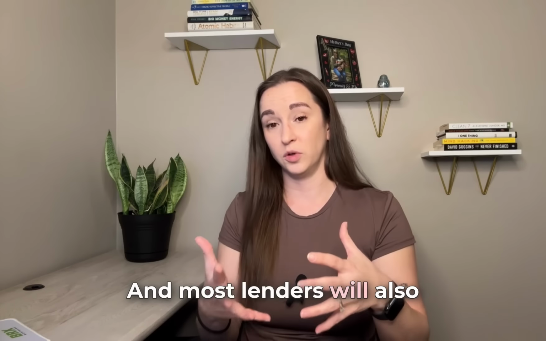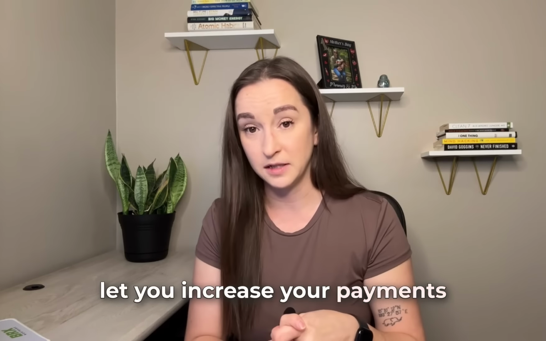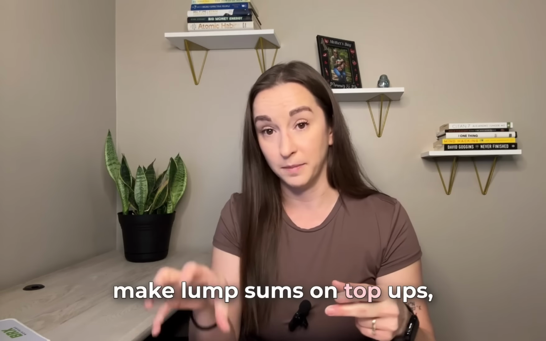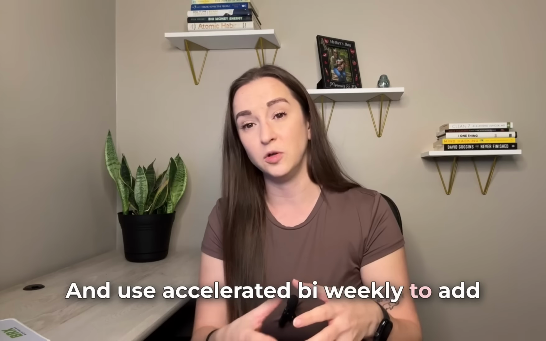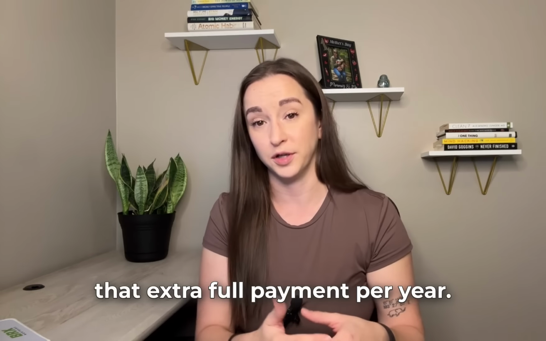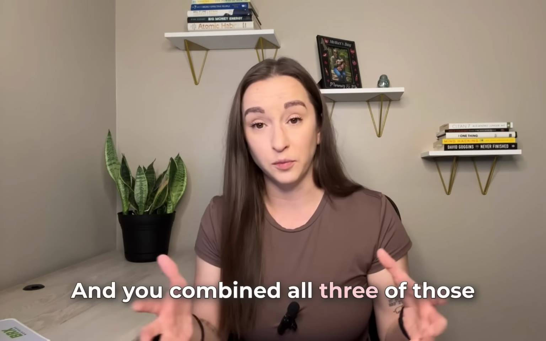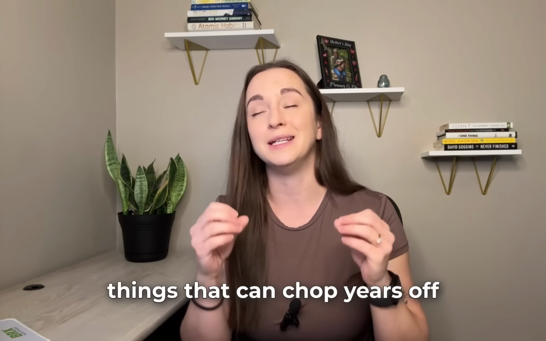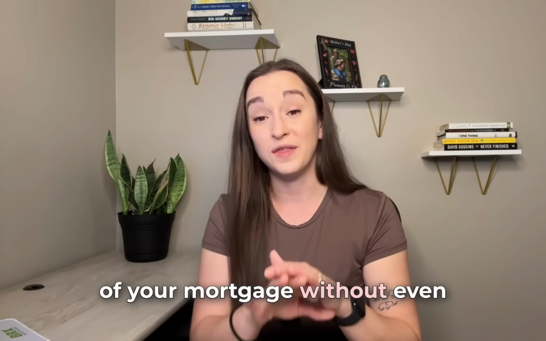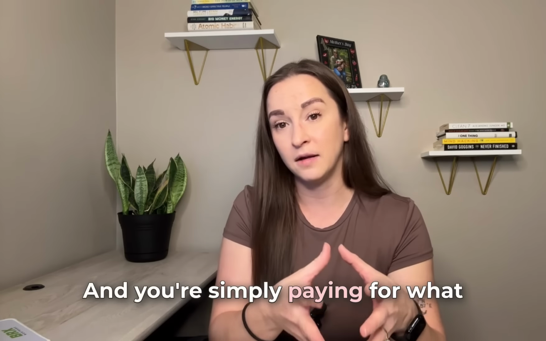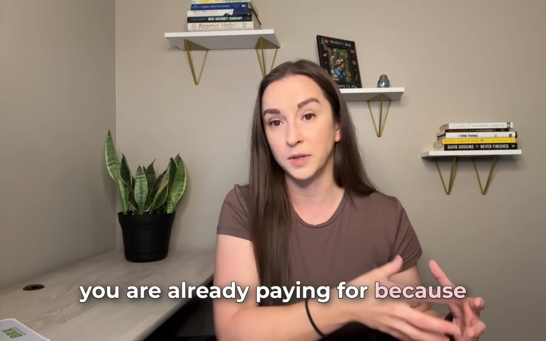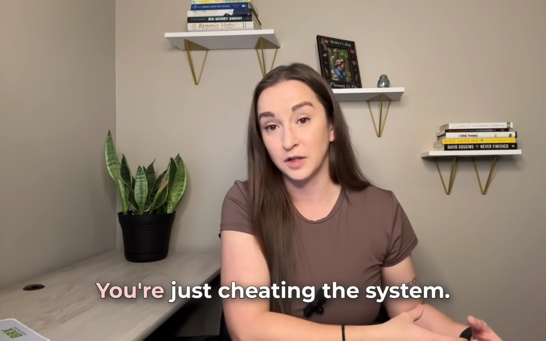And most lenders will also let you increase your payments if you want to take lump sums or top-ups, which is what we just talked about, and use accelerated biweekly to add that extra full payment per year. If you combine all three of those things, that can chop years off of your mortgage without even touching the amortization rules. And you're simply paying what you were already paying because you're used to that payment. You're just cheating the system.